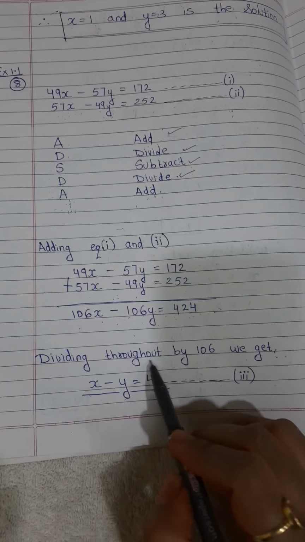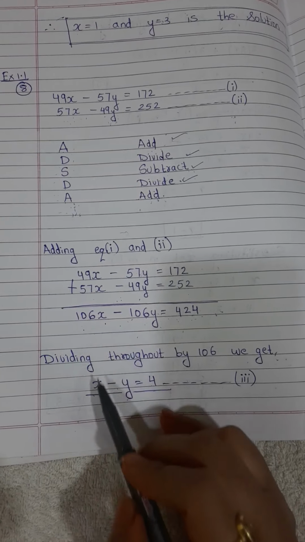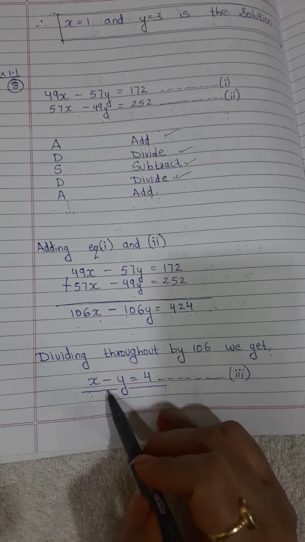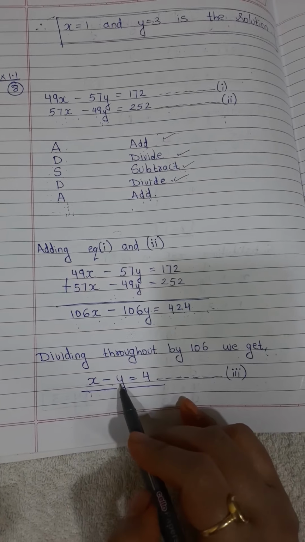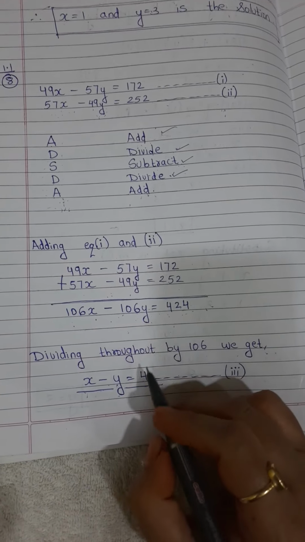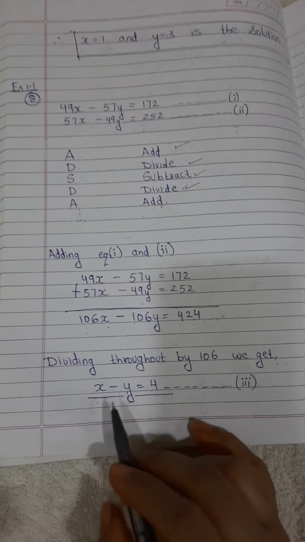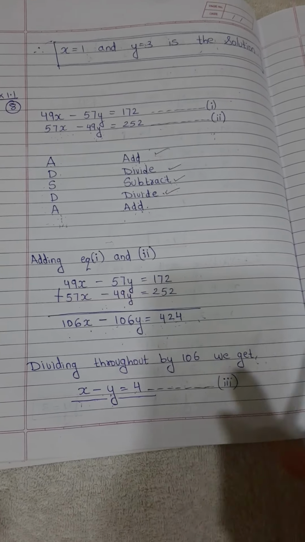So dividing throughout by 106, 106 upon 106 we get 1x minus, as it is, 106y upon 106 we get 1y. 424 upon 106 we get 4, students. So hence we get a new equation here, x minus y equals to 4. This is the third equation we have marked.